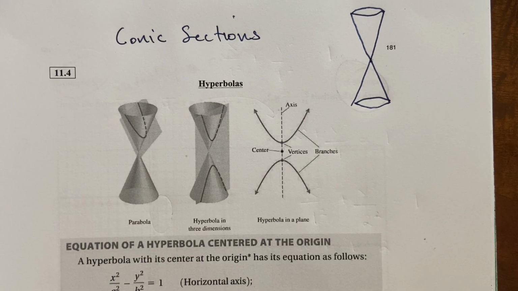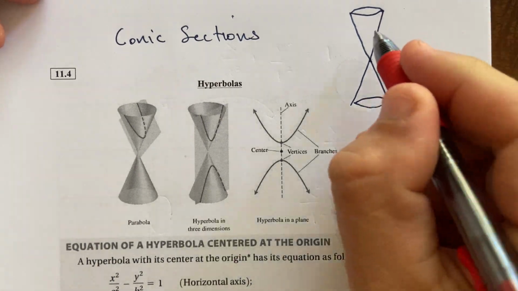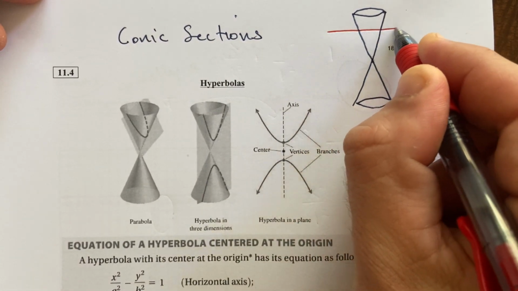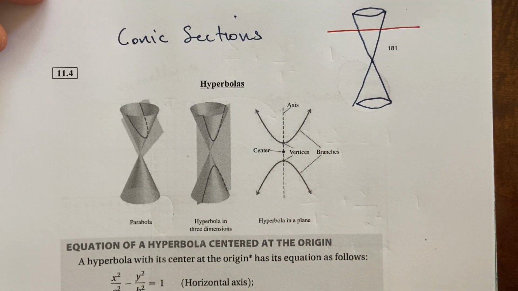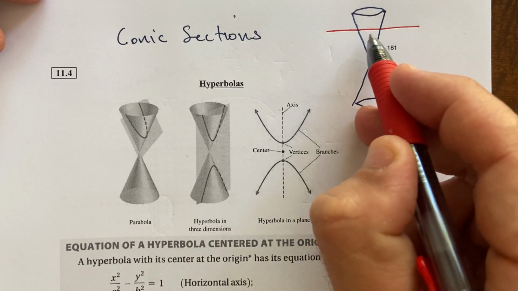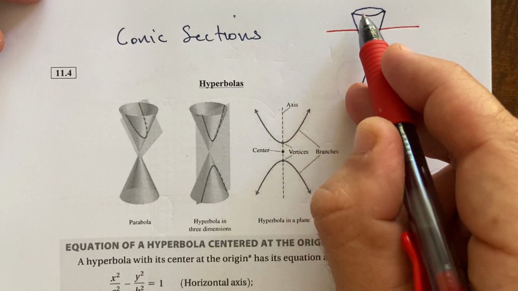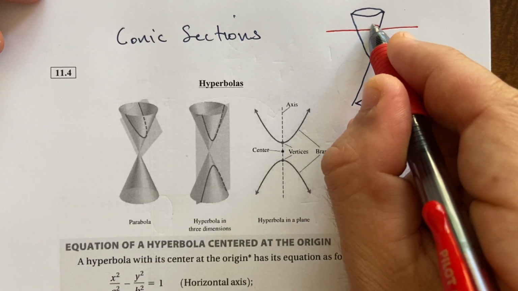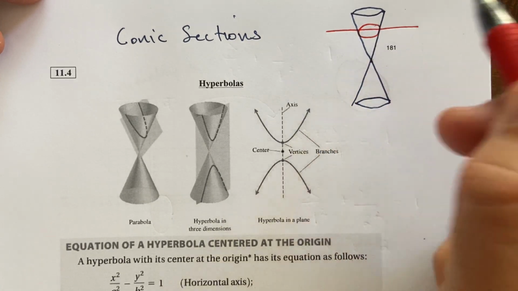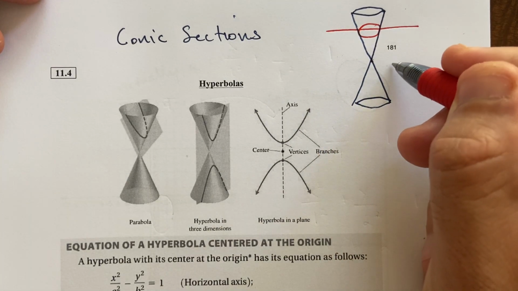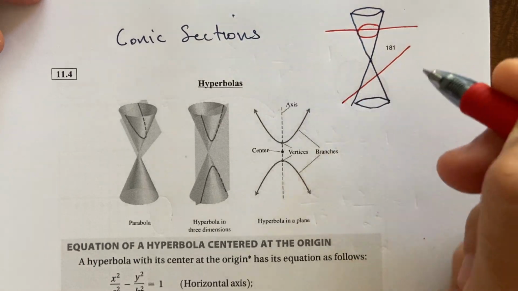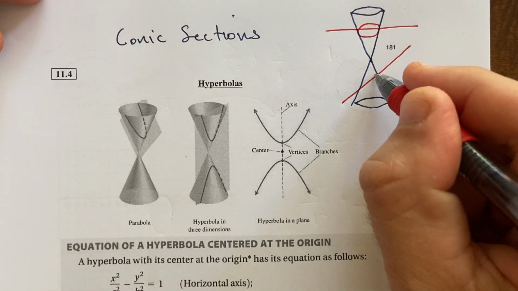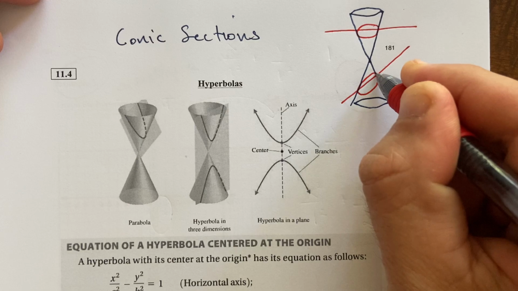Why they call it conic sections is if you imagine slicing a cross section of this cone: if you do it horizontally, parallel to the base of the cone, you would get a circle. If you cut it diagonally through the side of the cone, you'd get an ellipse.